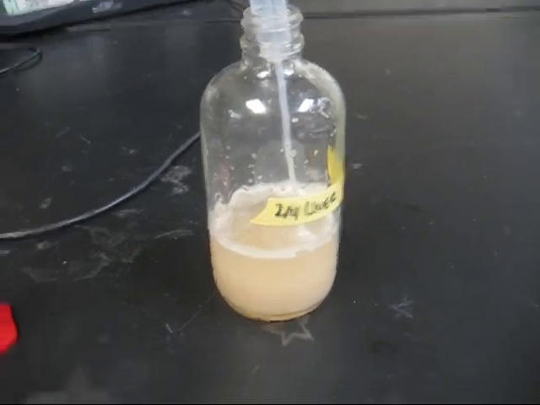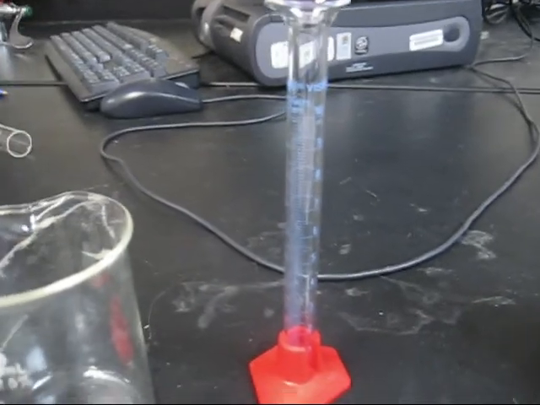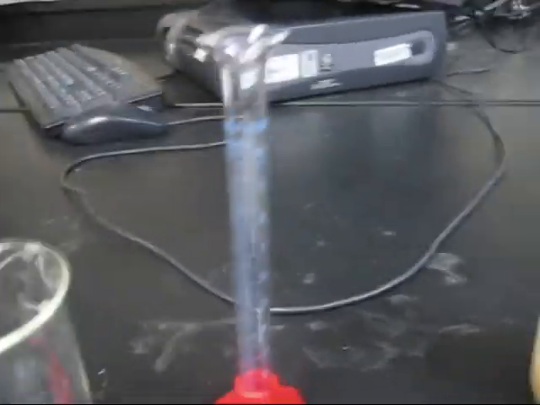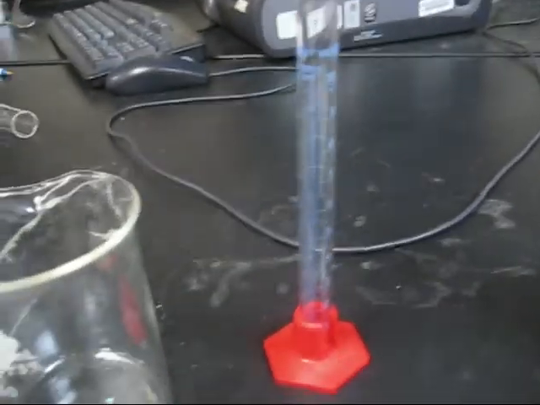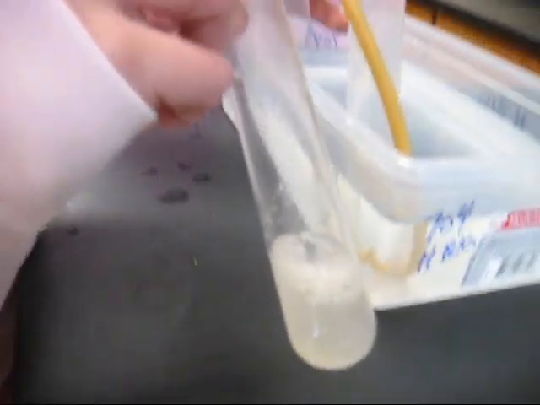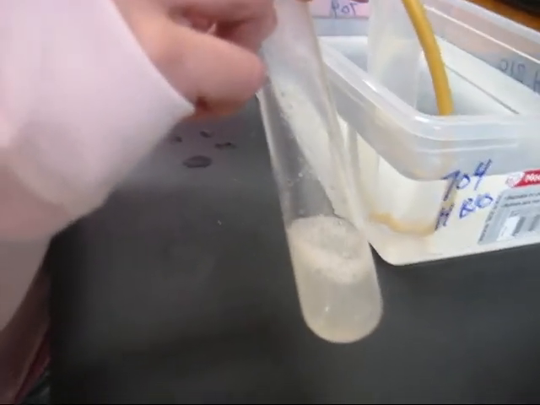So we added 5 milliliters of liver substrate into the clear tube, and we added 5 milliliters of hydrogen peroxide, 1.5%, into the red tube, which is the enzyme. We added both into the test tube in order to create a chemical reaction.